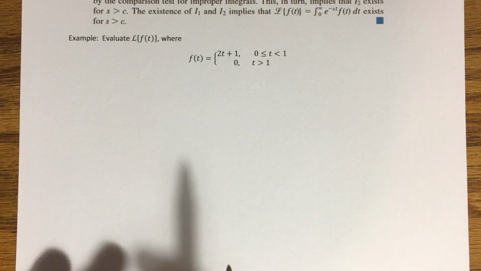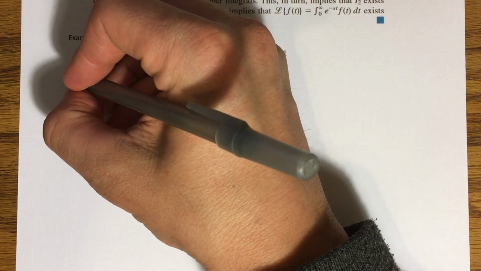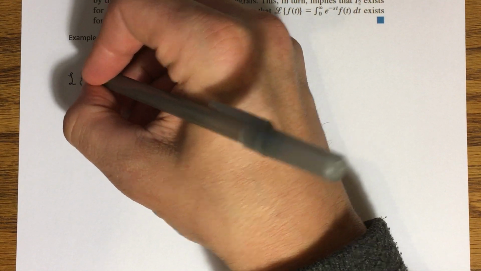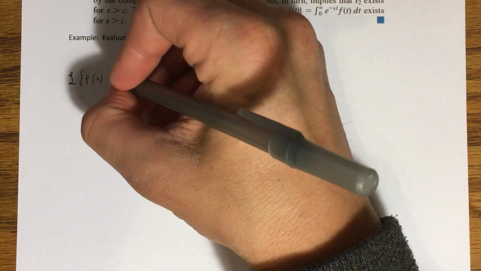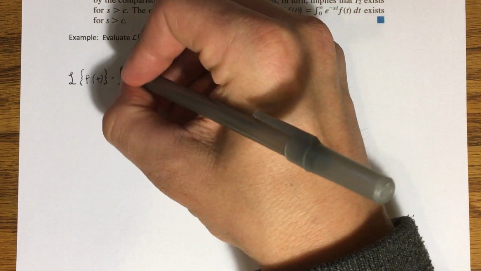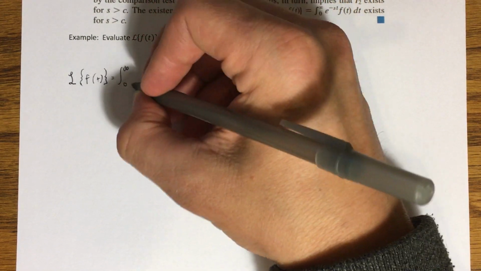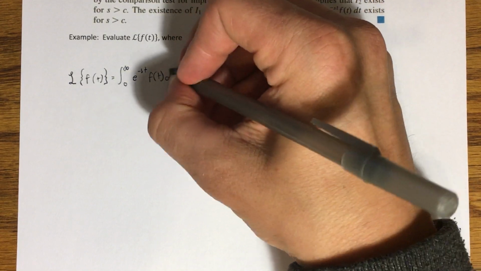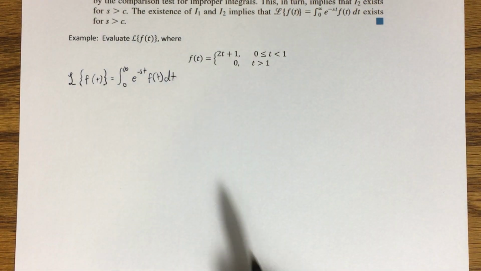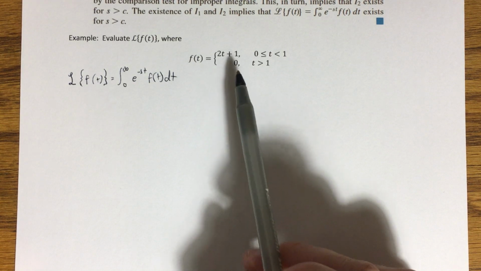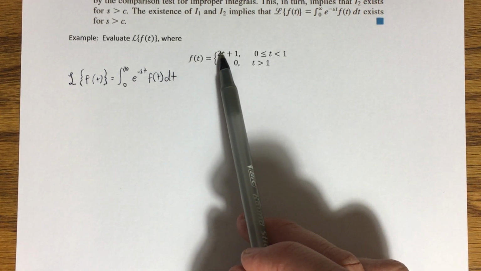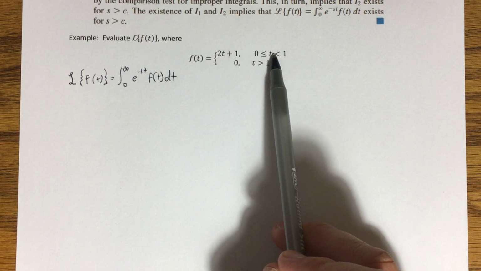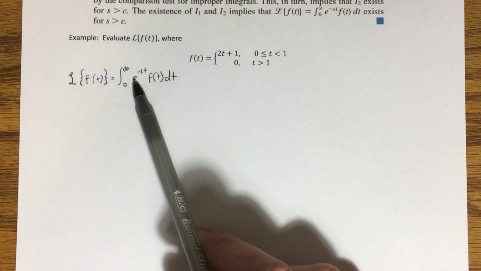Now, how do we go about this? Well, the Laplace transform of our function f of t, by definition, is the integral from 0 to infinity of e to the negative st f of t dt. Now, this function is piecewise, so we're defining it by two different expressions depending on where t is. How does that translate into an integral?